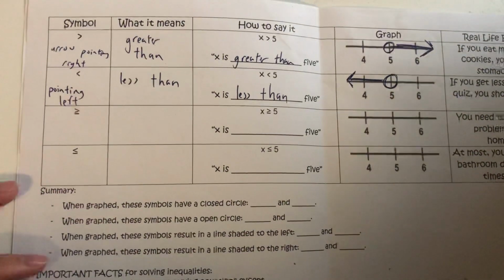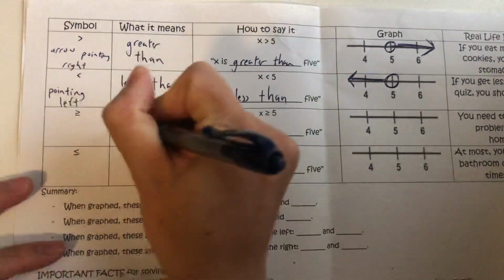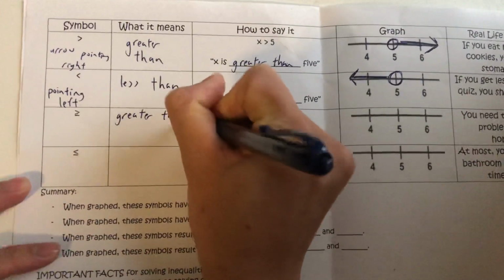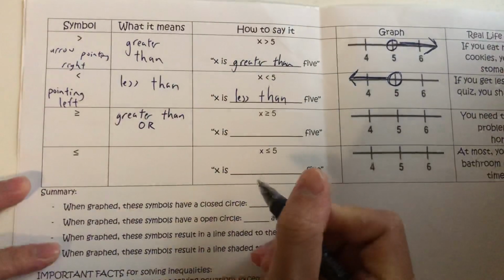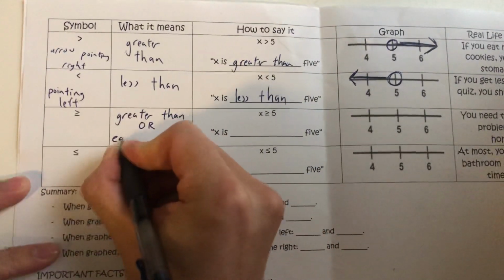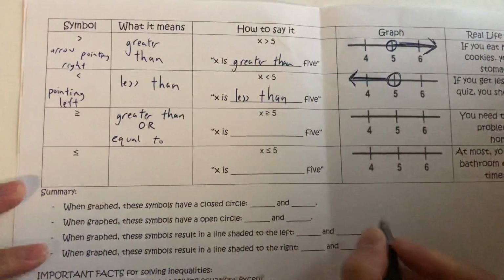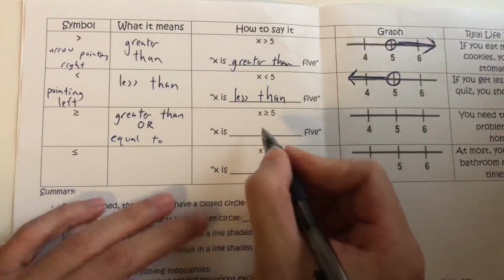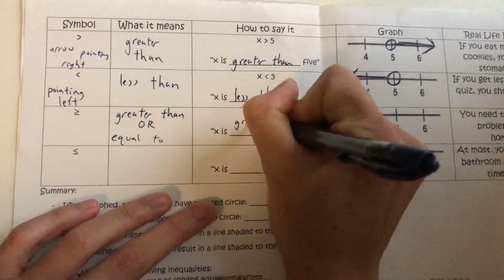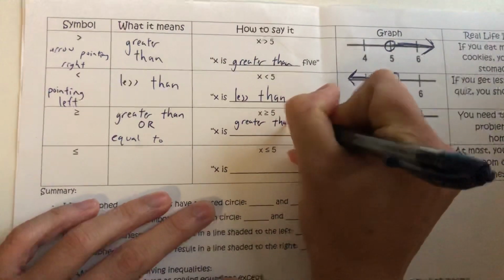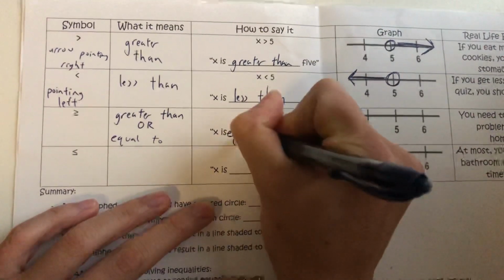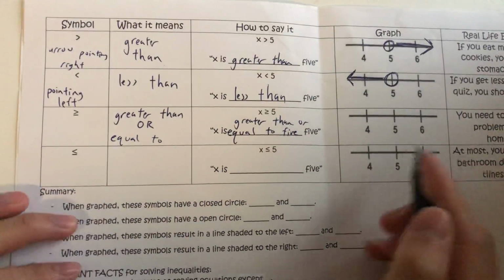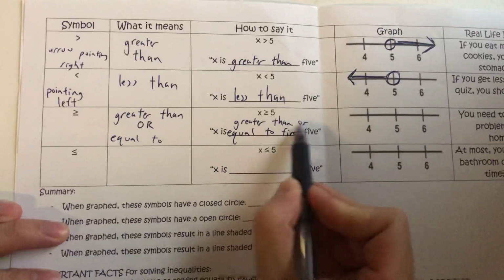Our next symbol over here, we have greater than or equal to. I'm going to write "or" in capitals, you know that it's "or equal to." So if I have x is greater than or equal to 5, x could be equal to 5 or greater than 5.